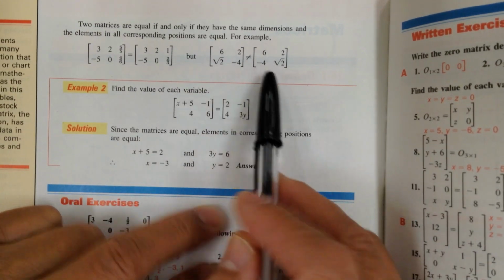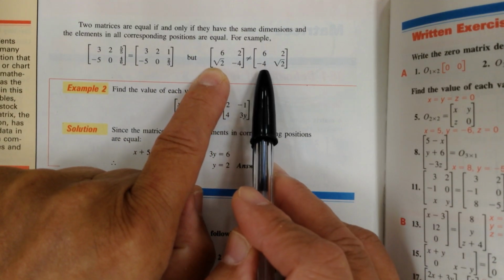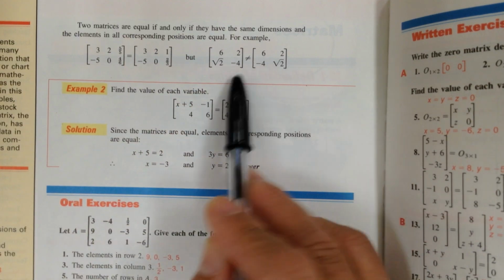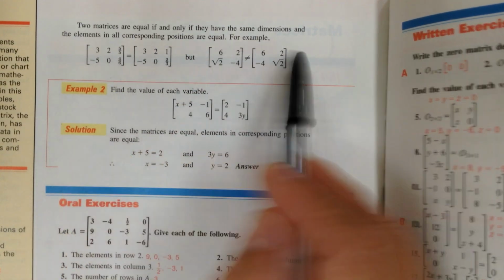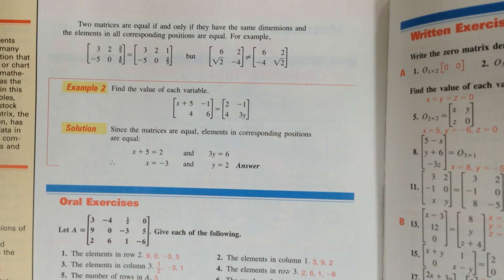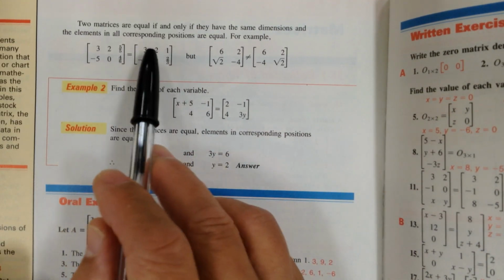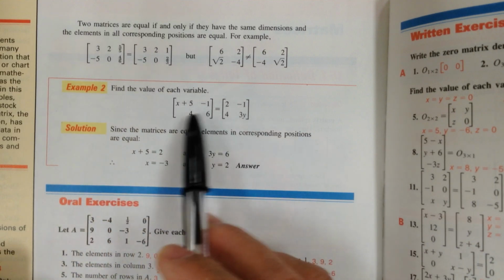Now these two are not equal because over here, they don't match. This does not equal that, and this does not equal that. So if they're not exactly the same, then they are not equal. Now this is a very important principle because it will help you to solve some of the matrices.